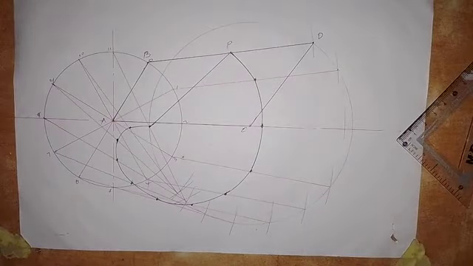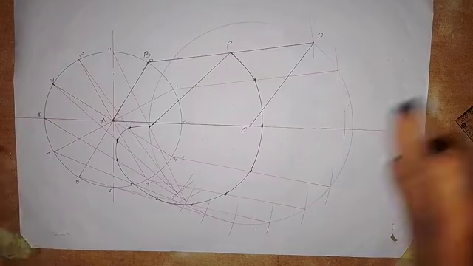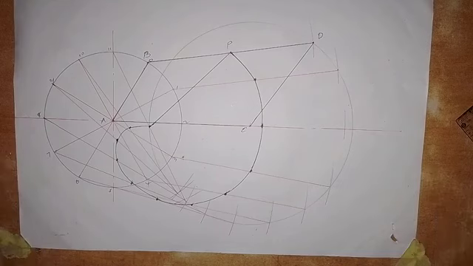Okay, so alright, this is the solution to question 1 of this year's 2025 NECO technical drawing questions. As simple as I've done it. Thank you, and keep on practicing. God bless you.